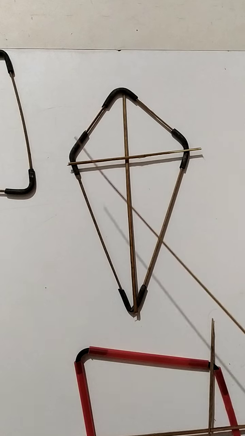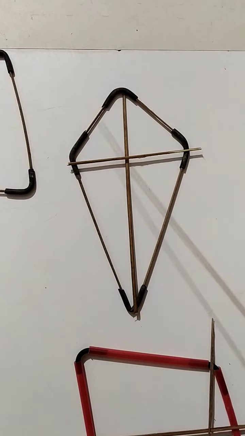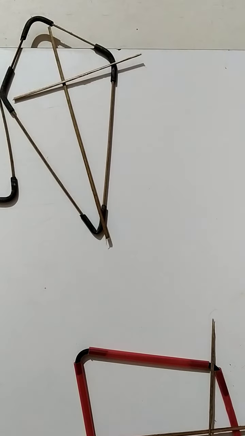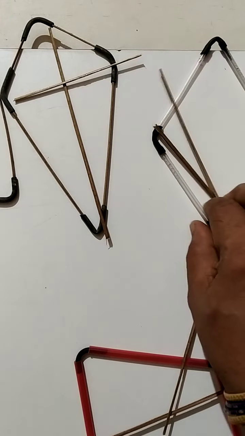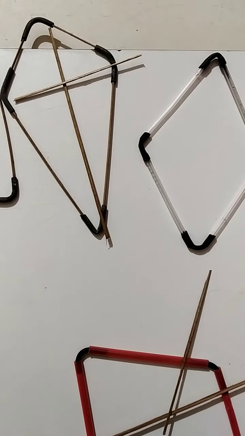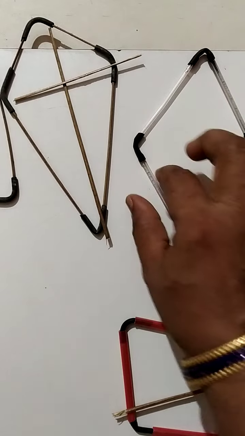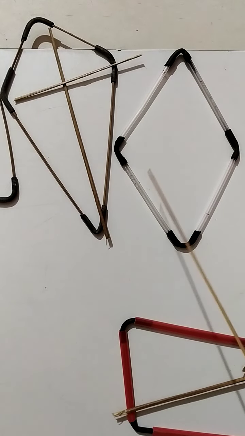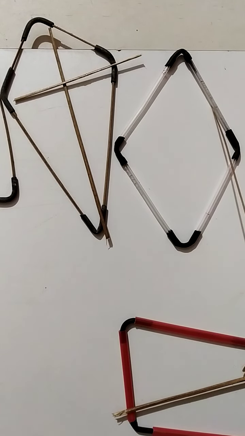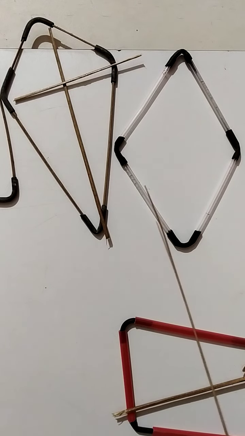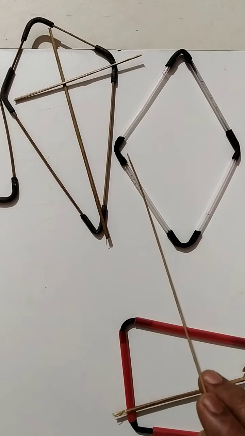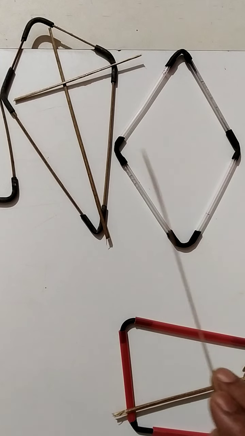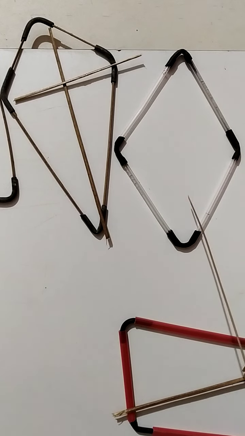Now let me repeat. Two pairs of adjacent sides are equal in a kite. Now I will take up another quadrilateral which is called a rhombus. See, this is the rhombus. Here all sides are equal. In the rhombus all sides are equal. Then is it a square? No, it is not a square because here the opposite angles are equal. These two opposite angles are equal. Not all angles are equal.